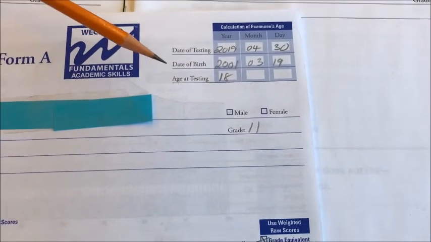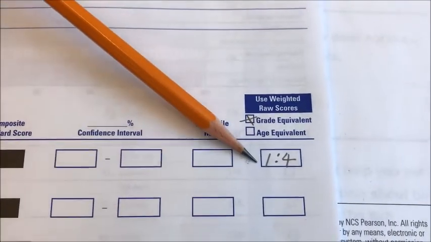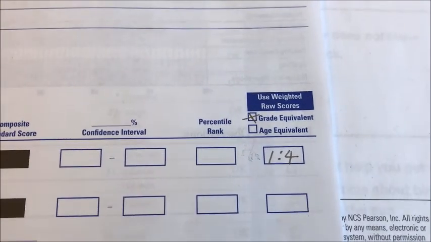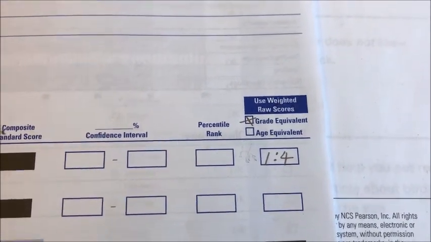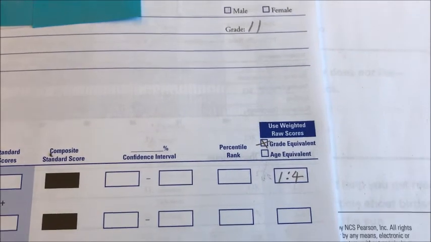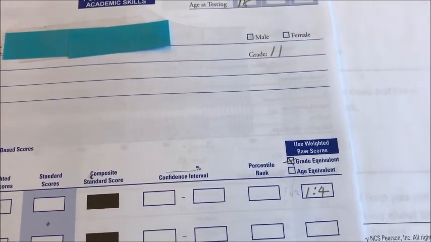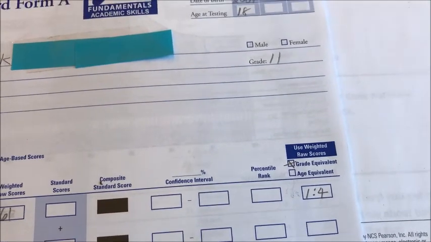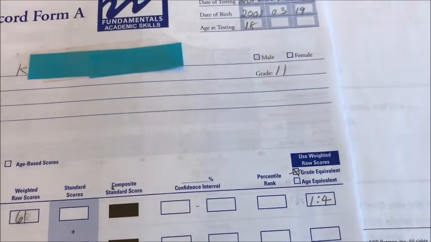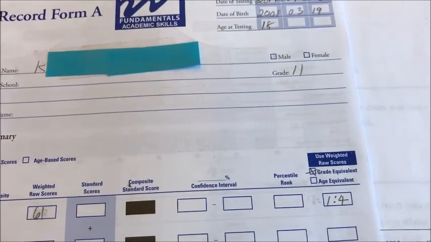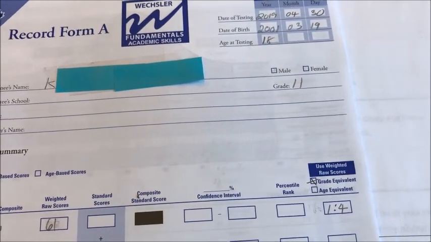For the grade 11 student here who scored at a grade 1:4 on the word reading subtest, we're not going to use the kindergarten reading comprehension booklet with this student. We'll use a different form of diagnostic assessment to find out where some of the gaps are and what the next steps would be.